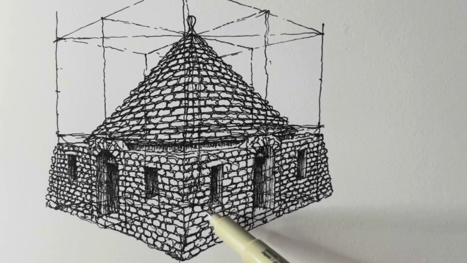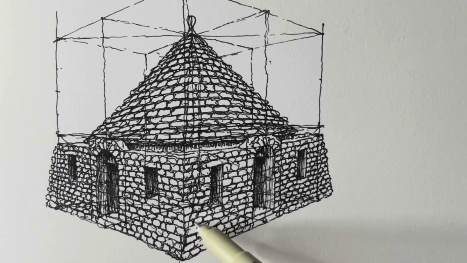when I play bowling. Imagine the bowling pin that you hit when playing bowling, put on top of that conical roof of this Trullo house. That's exactly how it looks.